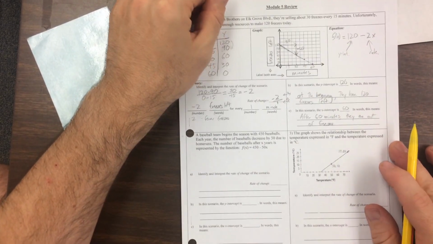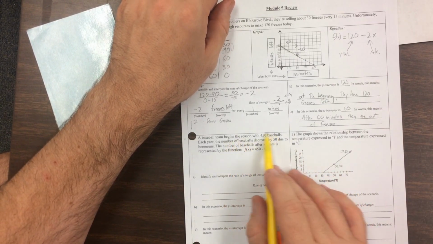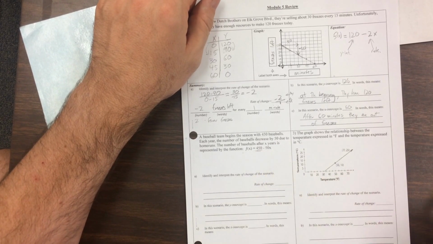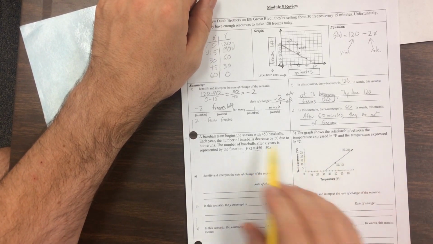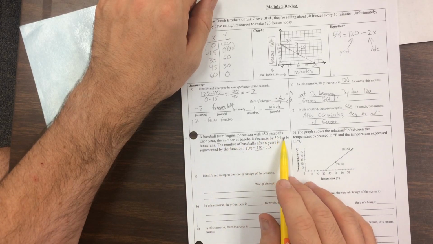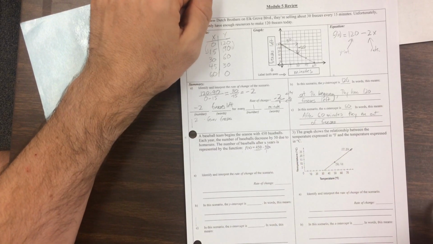Okay, baseball team, 450 baseballs, begins the season. Ooh, that's a good clue. That's probably where they start, right? And then sure enough, there's our beginning right there in the function. They decrease 50 due to home runs each year. So that's 50 over 1, right?